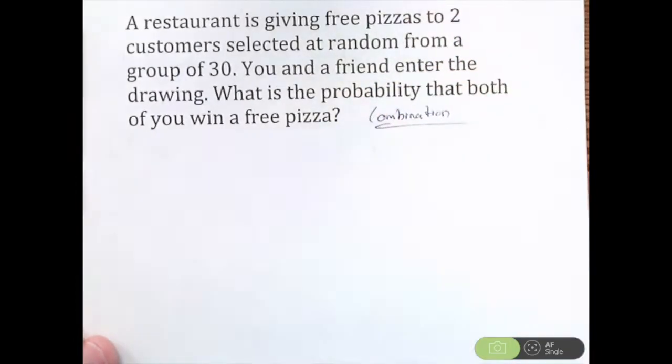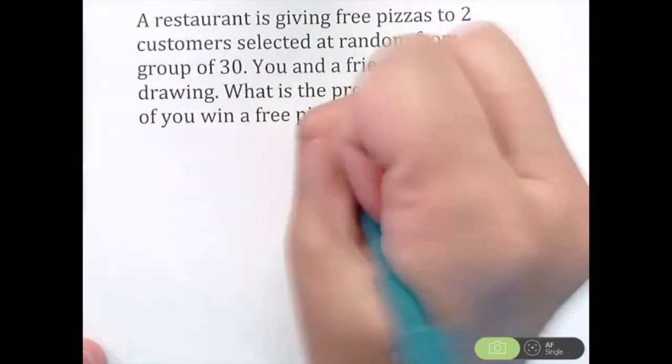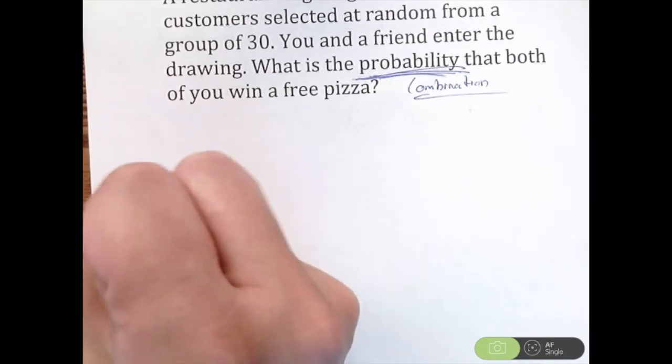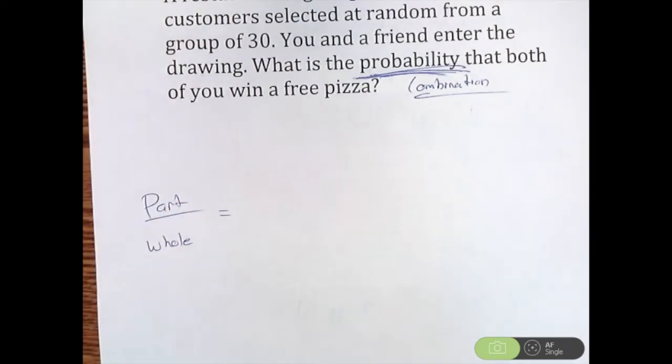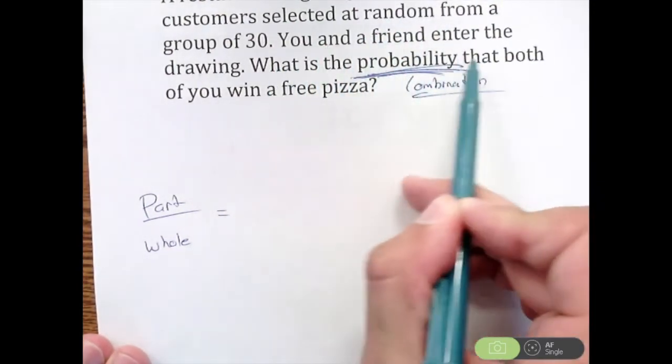Since this says probability, we're thinking about the part over the whole. What's the specific scenario they want? You and a friend enter the drawing, and they want to know the probability that you both win.